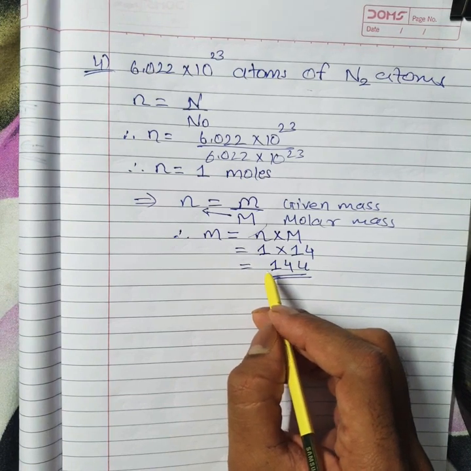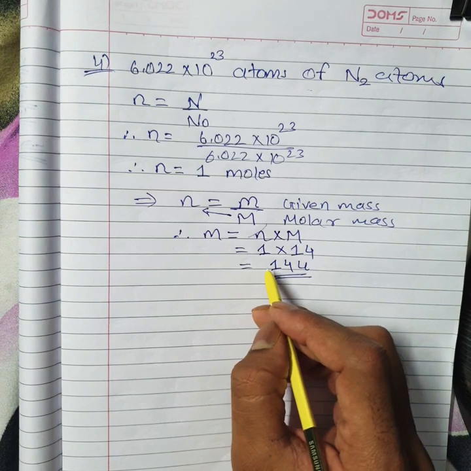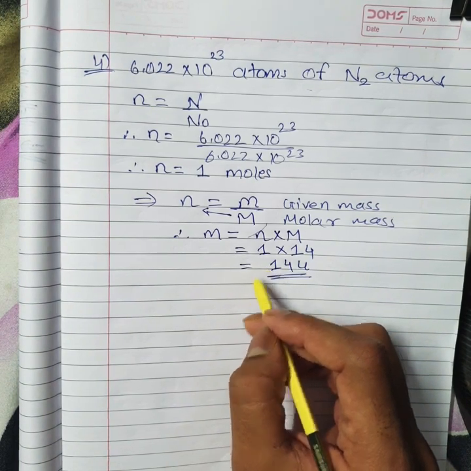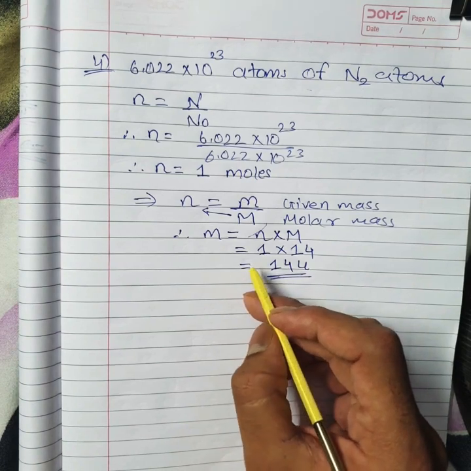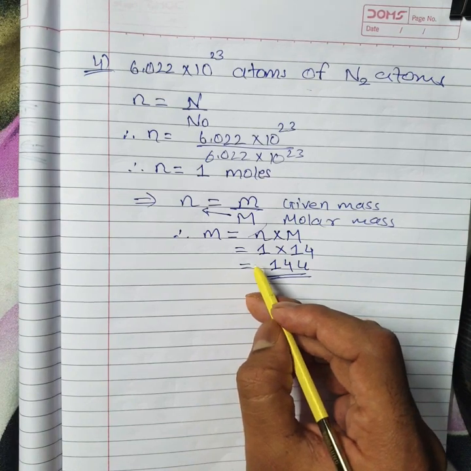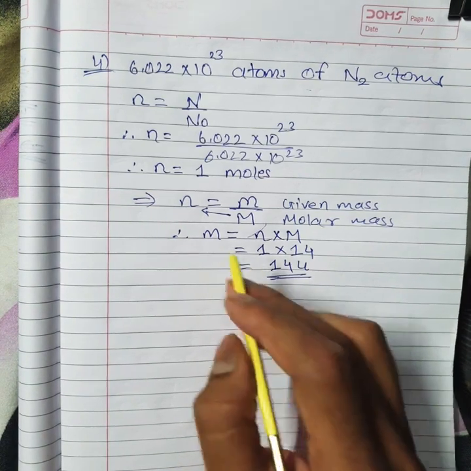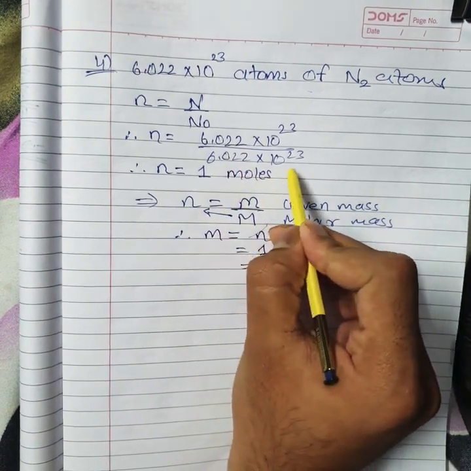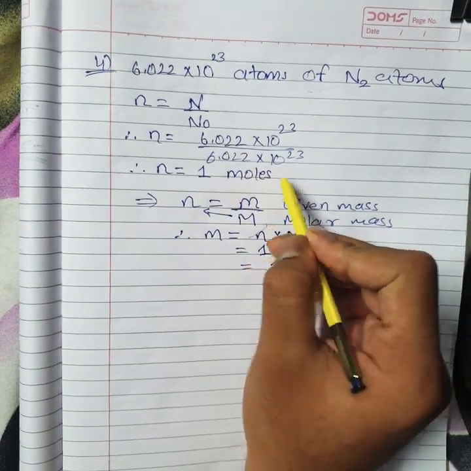You must be familiar with the mole concept and atomic mass units, because it will be repeated in 11th science in the first chapter. Again I am repeating, the number of particles or atoms of any substance is nothing but equal to one magical constant. You can call it the Avogadro number, and the Avogadro number is nothing but 6.022 into 10 raised to 23. Okay students, thank you.